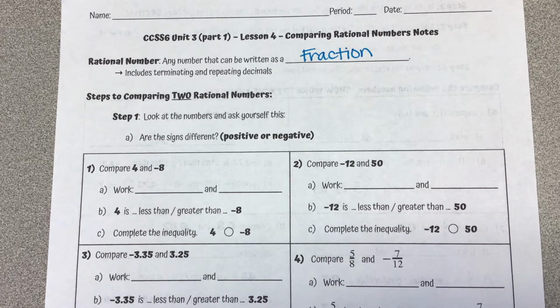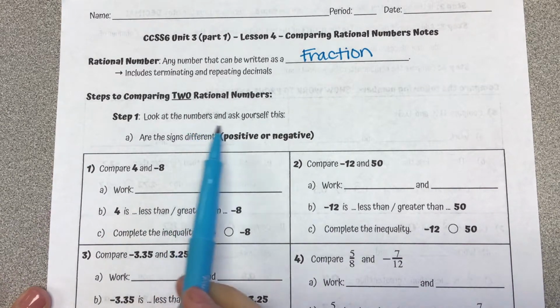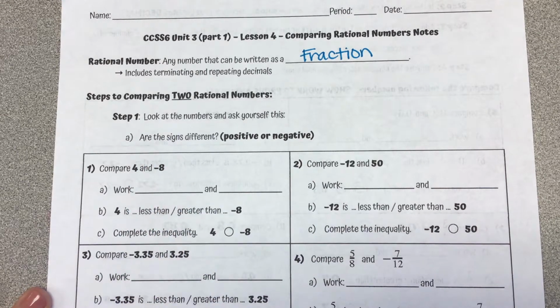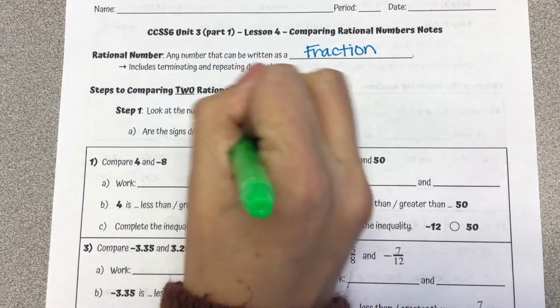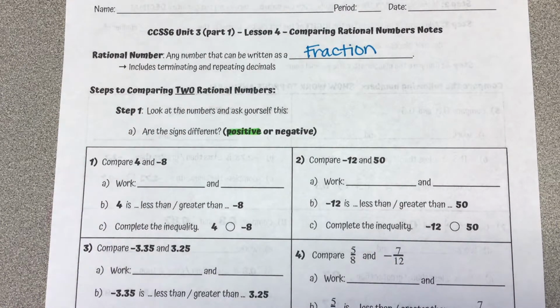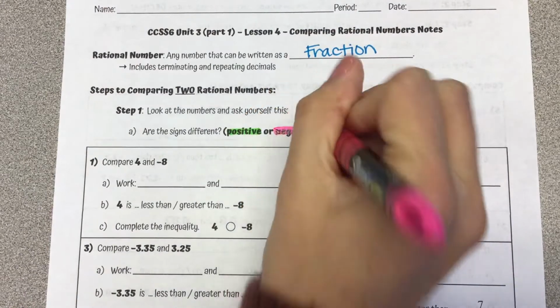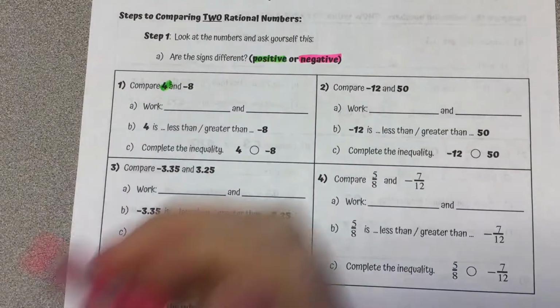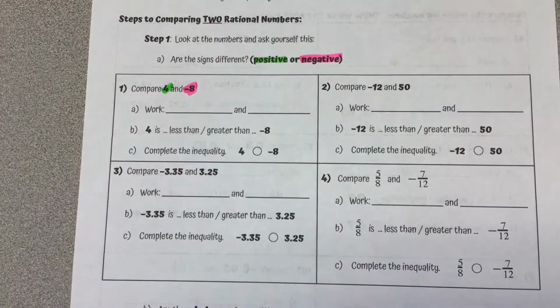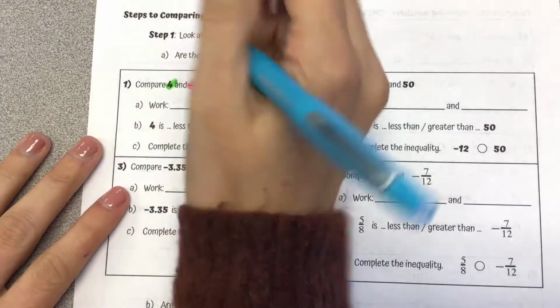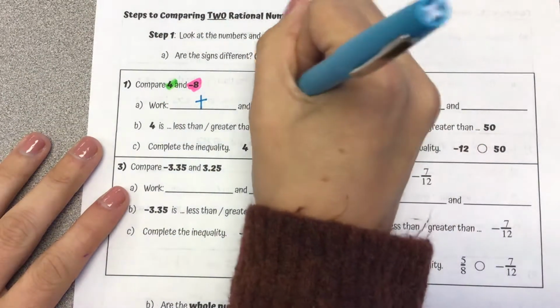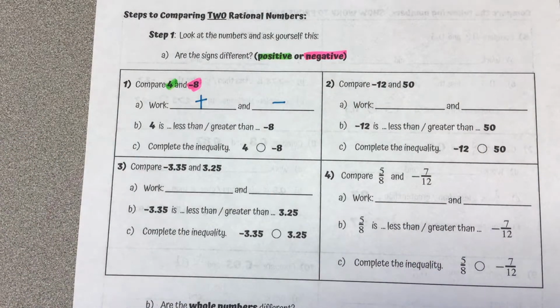Steps to comparing two rational numbers. First, we are going to look at the numbers and ask ourselves, are the signs different? Positive versus negative. So let's look at number one. When I look at this, I see that 4 is a positive number, negative 8 is a negative number. So for the work, all I'm going to use to prove it is I'm going to write a plus for 4 because 4 is positive, a minus for 8 because 8 is negative.